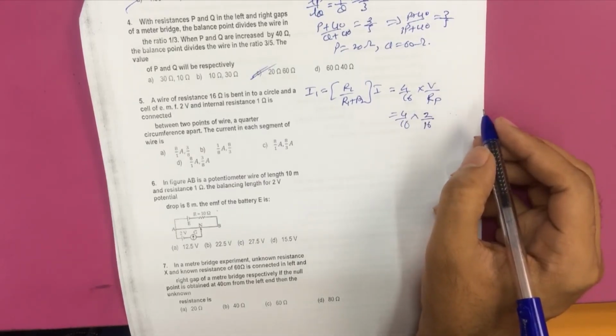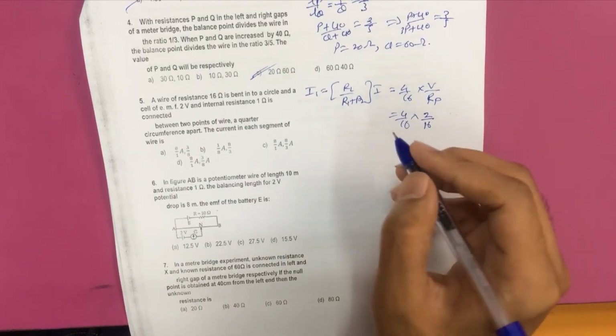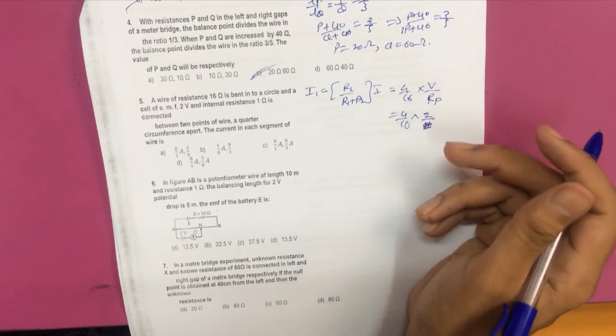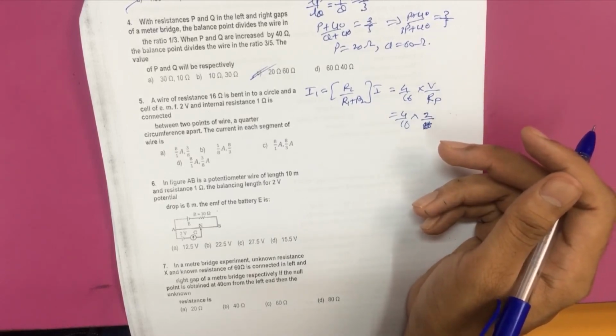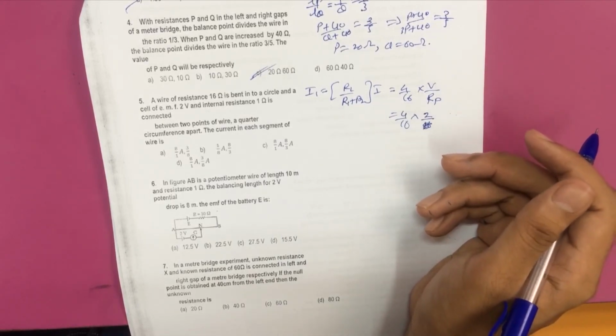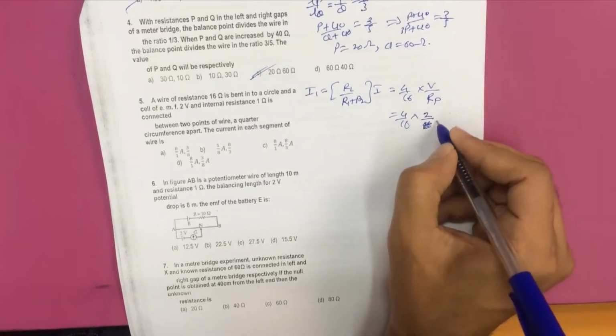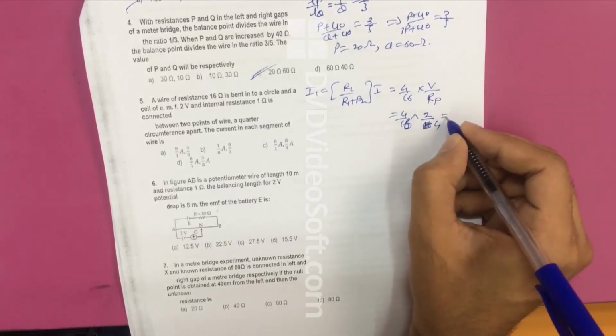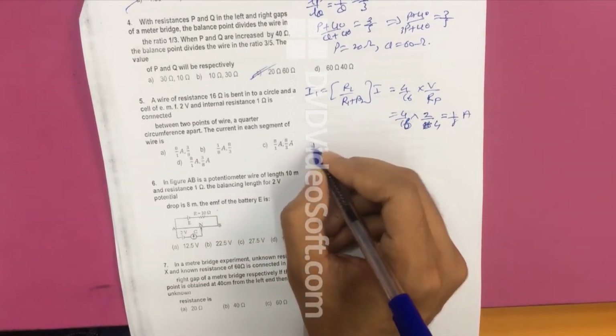So substituting that, wire has a resistance of 16, which is bent into a circle. So each half will have 8 ohm resistance which are in parallel. So the equivalent would be 4 ohm. So solving this would give me an answer of 1 by 8 ampere.